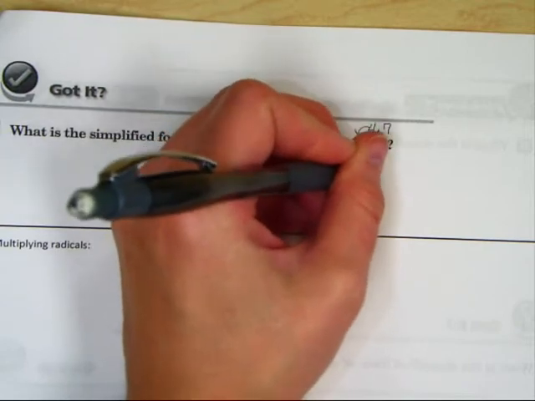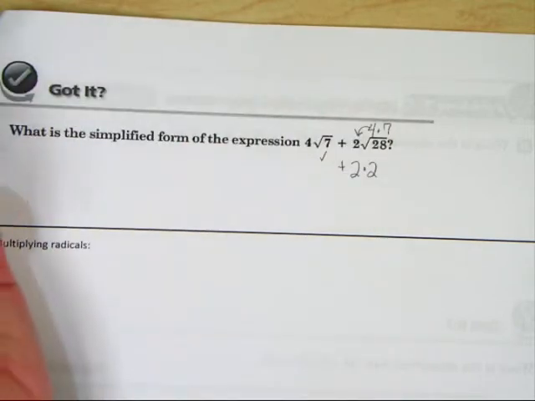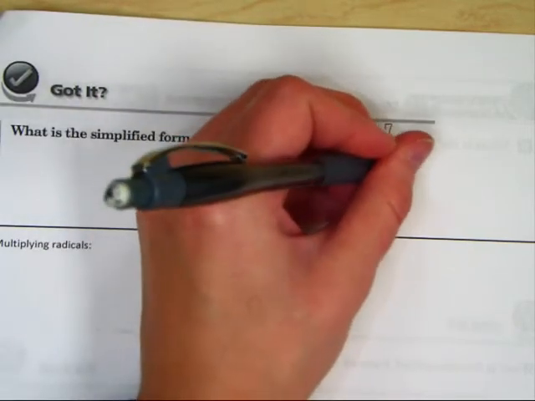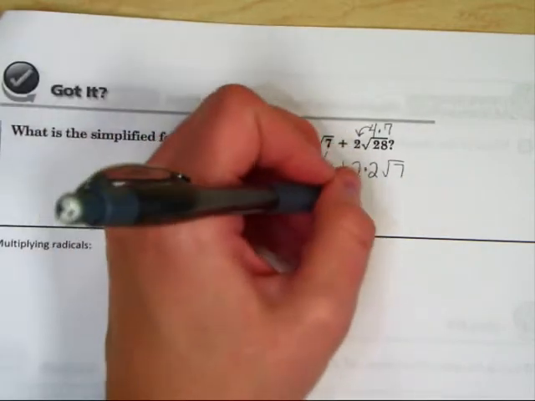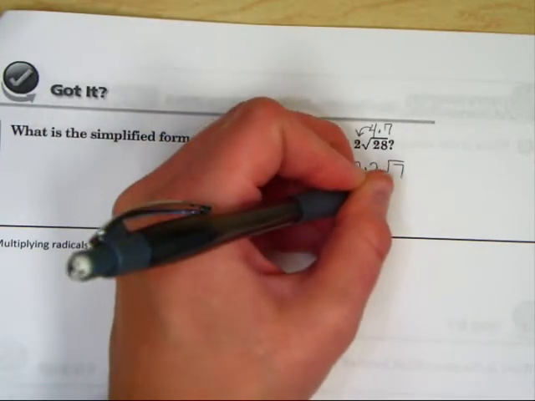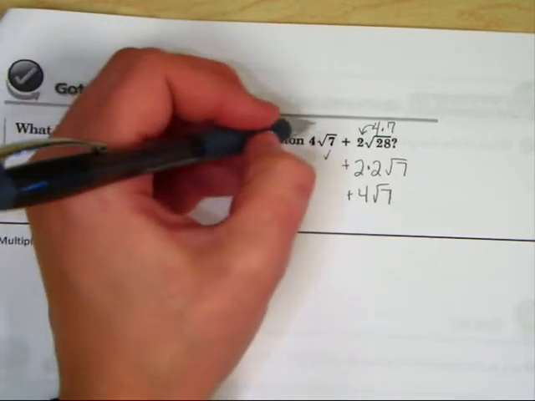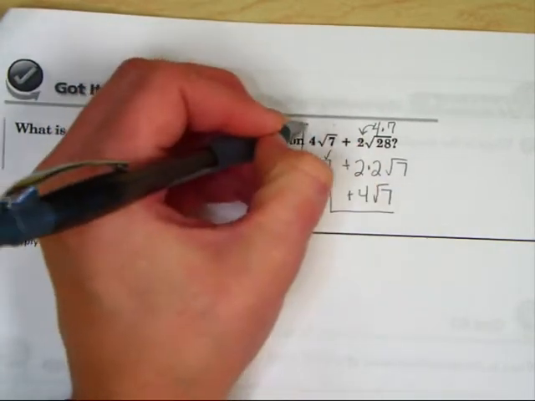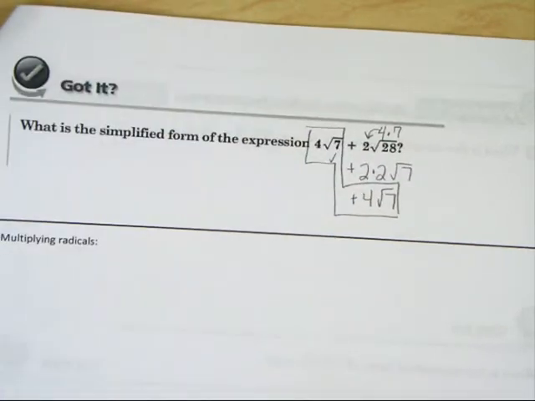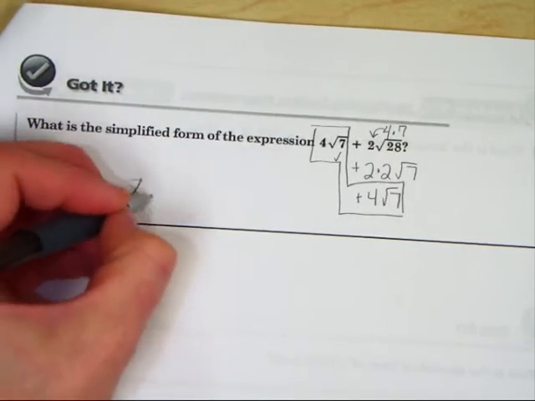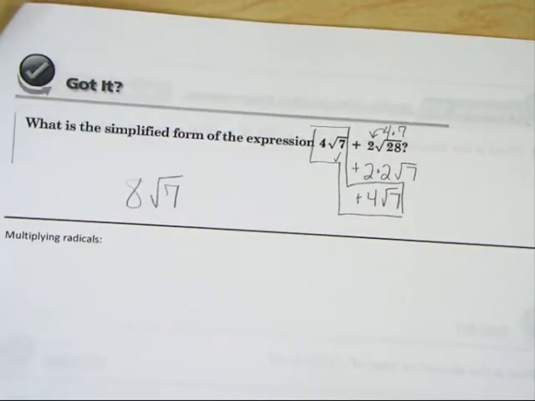So there's the original 2, there's the 2 you brought out, and then there's the 7 that's left over. So this turns into plus 4 square roots of 7. So really I have 4 square roots of 7 plus 4 square roots of 7 makes 8 square roots of 7.